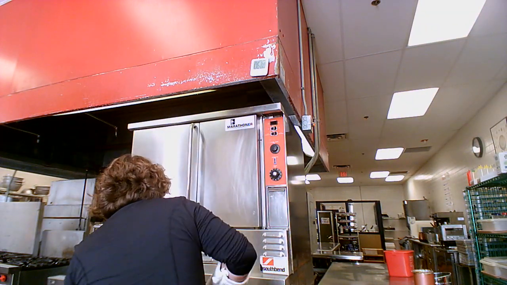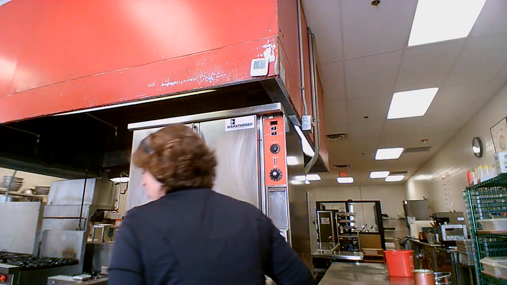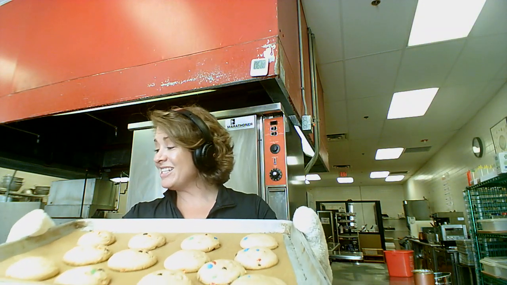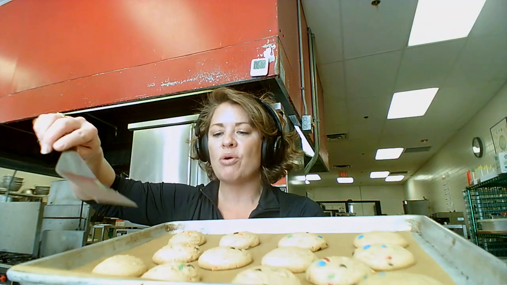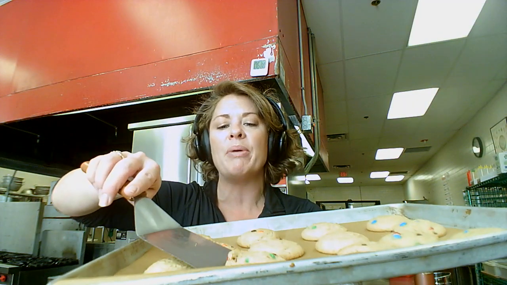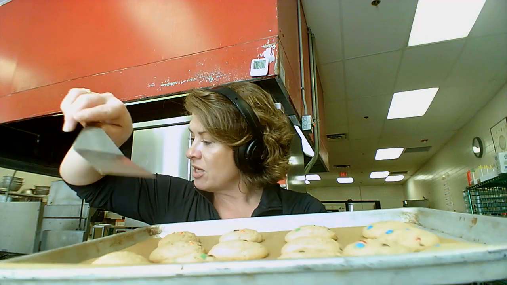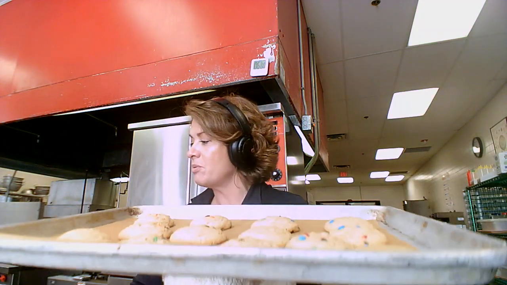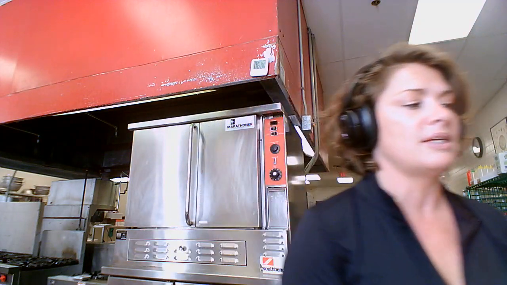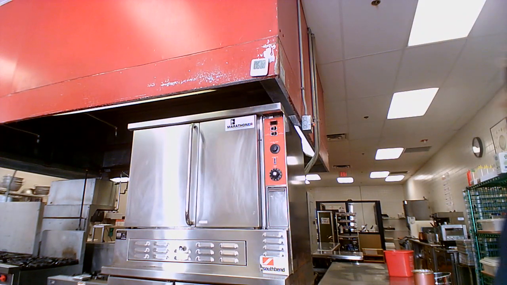You're gonna wanna let them be on the cookie sheet on the cooling rack, look at these, for at least 2 minutes before you try to take them off, because they're still going to be super soft, okay? Right now, see how they still bend and flex? So let them just chill out on this cookie sheet for 2 minutes at least, and then they'll totally be ready to take off.